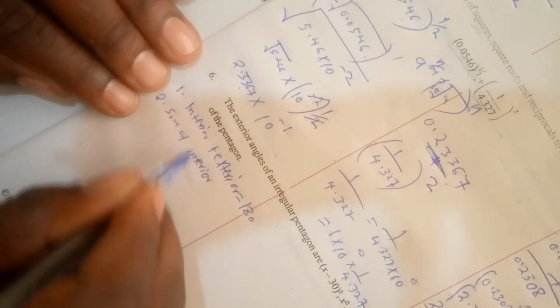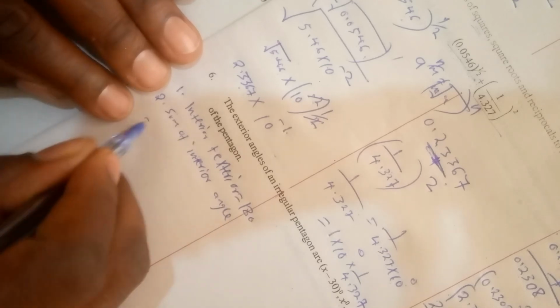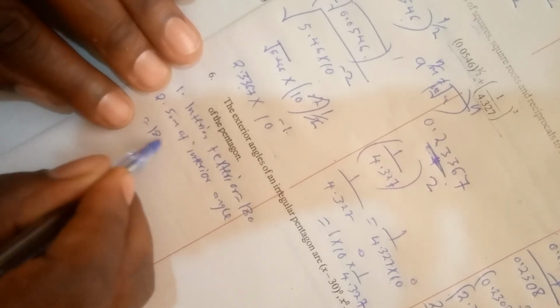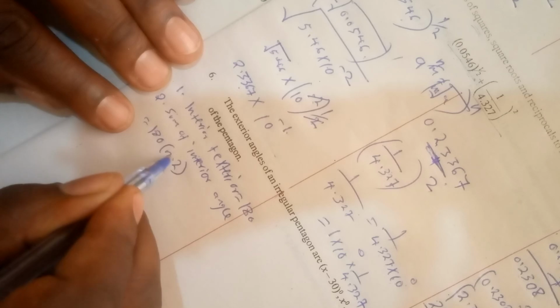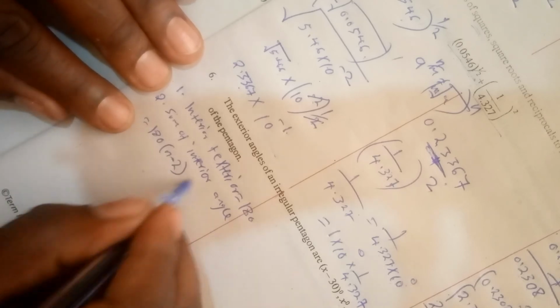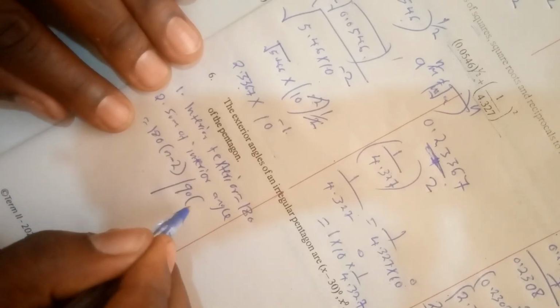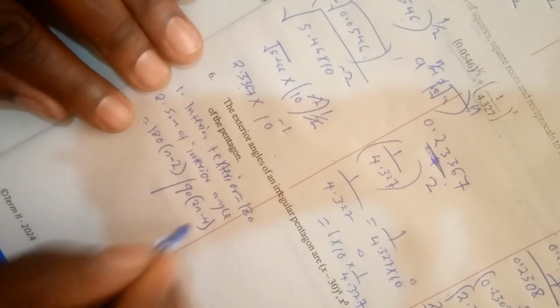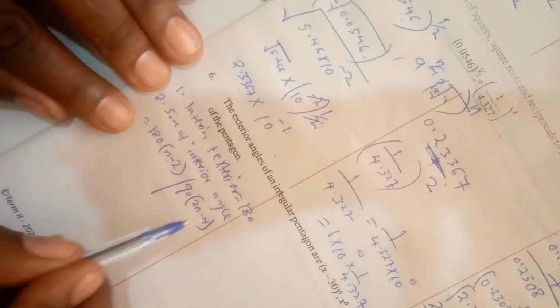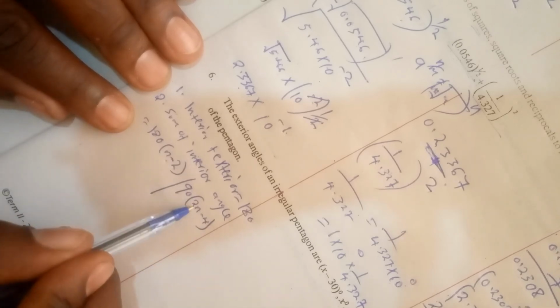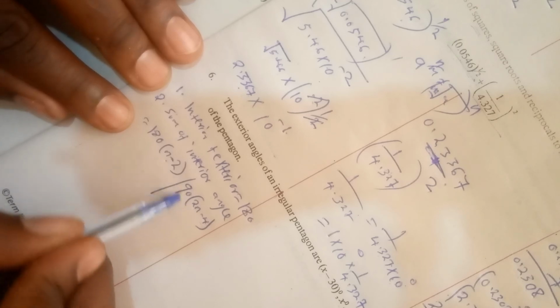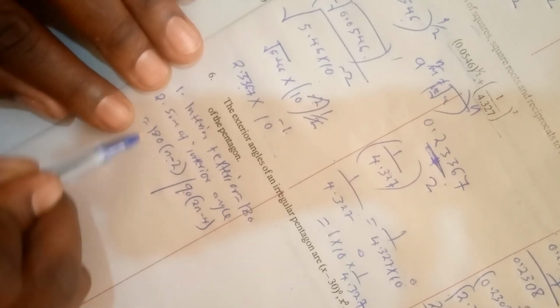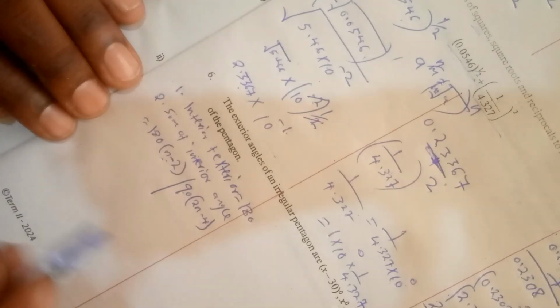Sum of interior angles is equal to 180 times (n minus 2), where n is the number of sides, or you can use 90 times (2n minus 4). This formula is the same as this one. If I factorize out 2, because 2 is common inside, and multiply by 90, that is the same as this one.